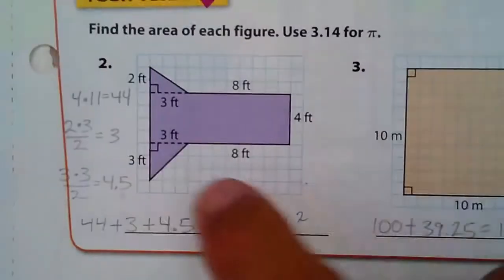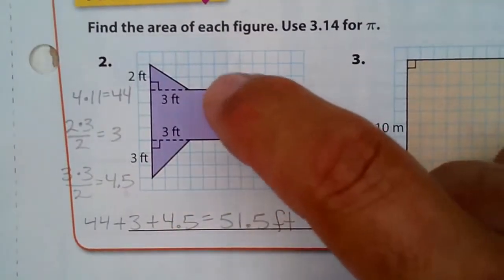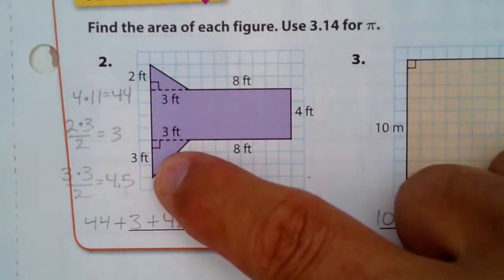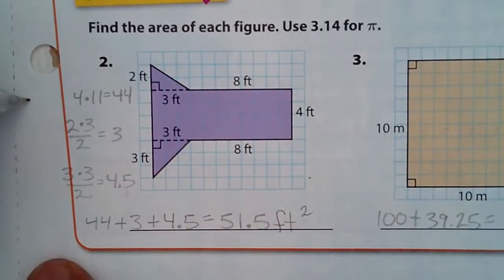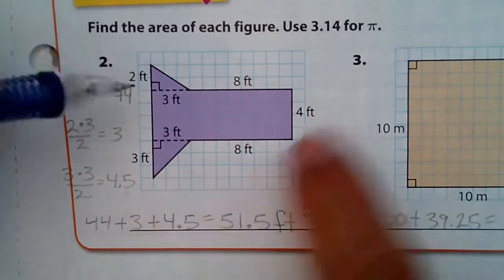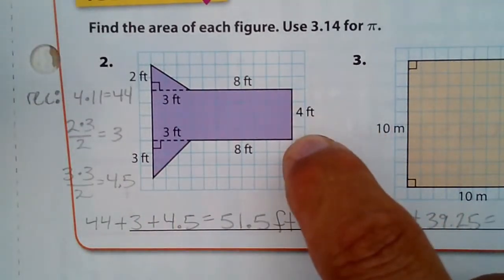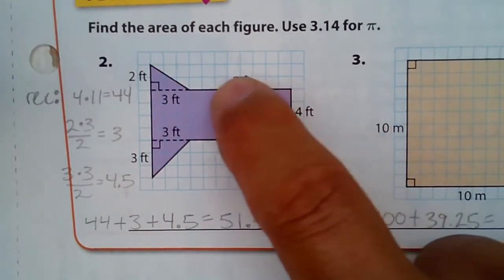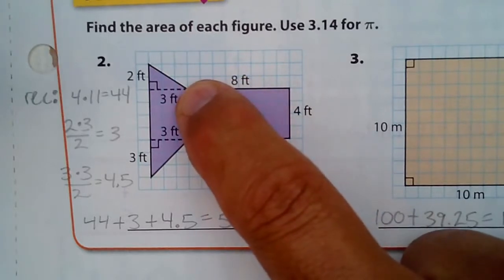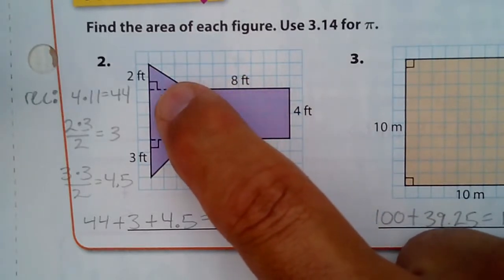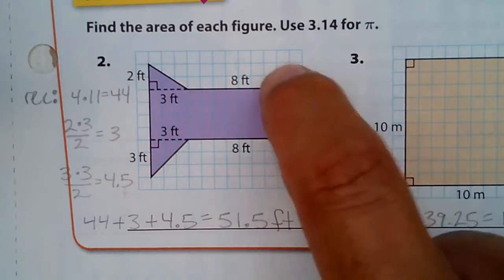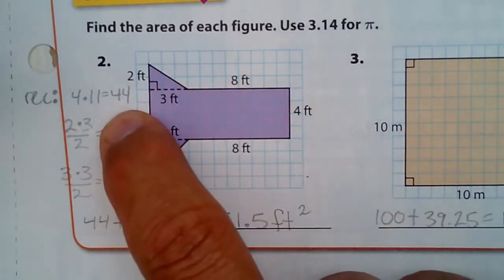I saw a rectangle and two triangles. So the area of the rectangle is what? 4 times, now this is 8, but that's not the entire length. 9, 10, 11. So the 4 times 11 is the rectangle, which is 44.